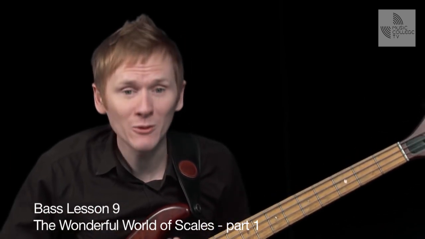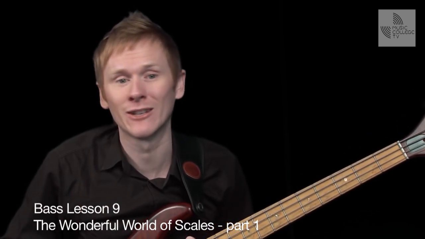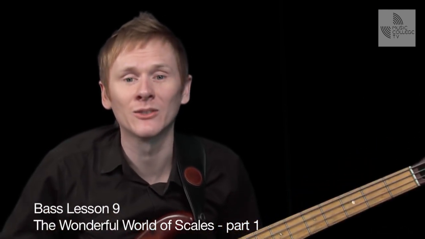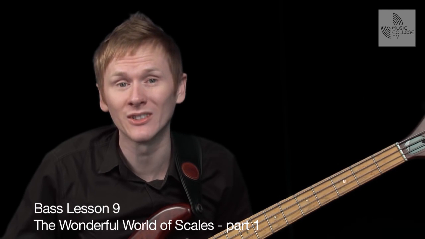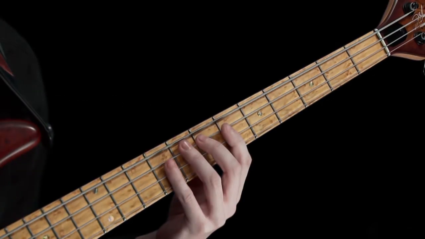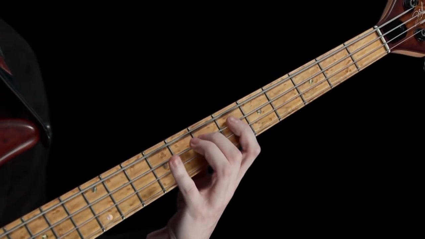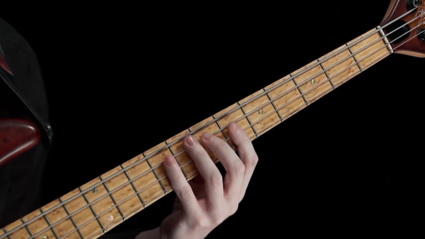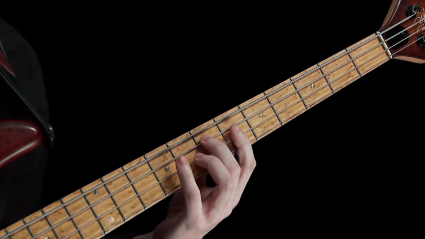So, with the motivational speech over, I'd now like to introduce you to our next area of study, the world of scales, and why I personally feel that they're so fundamentally important to every bass player. A scale can be described as a series of notes that can be played in sequence, either ascending or descending in pitch. When it comes to playing a scale, we typically play the notes in order, like this, starting from the lowest pitch and ending on the highest.